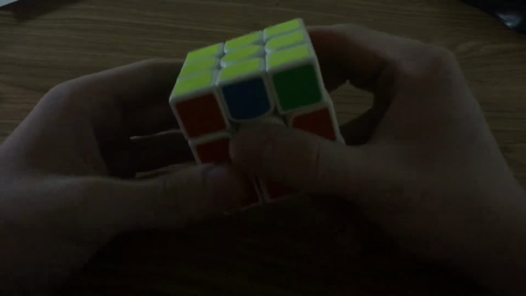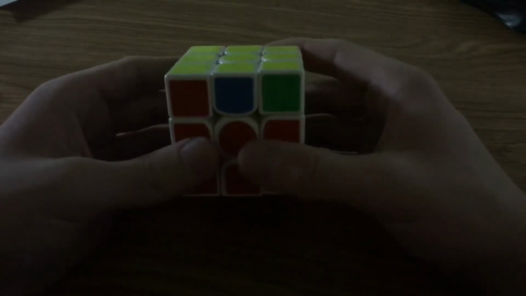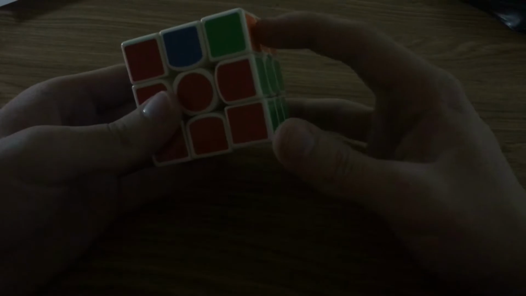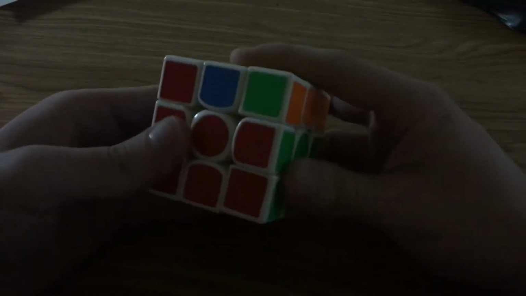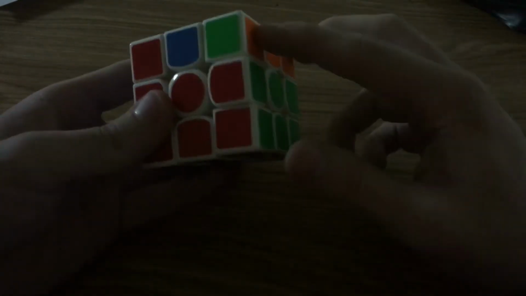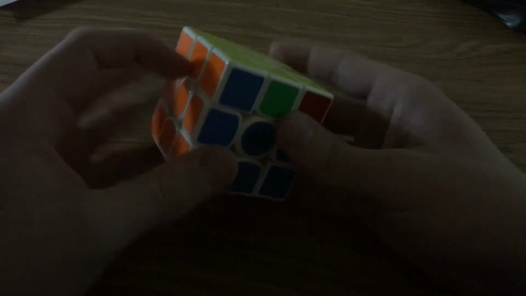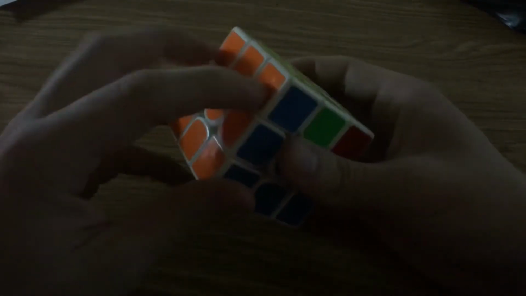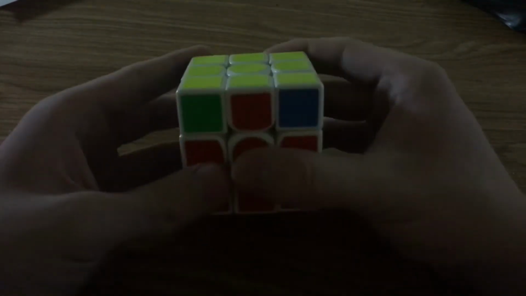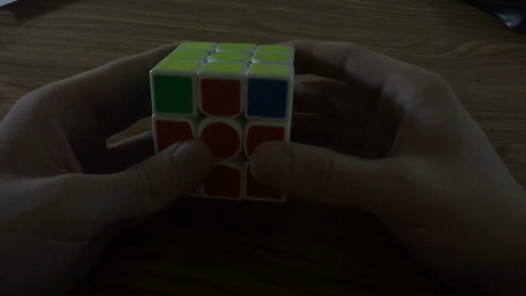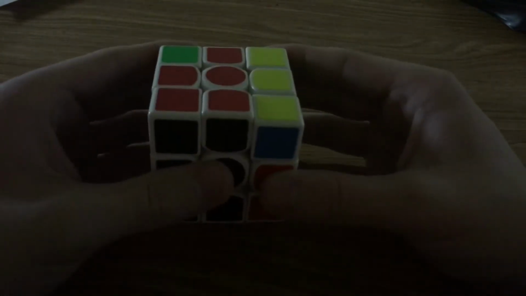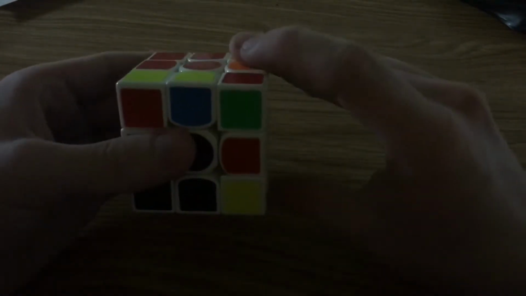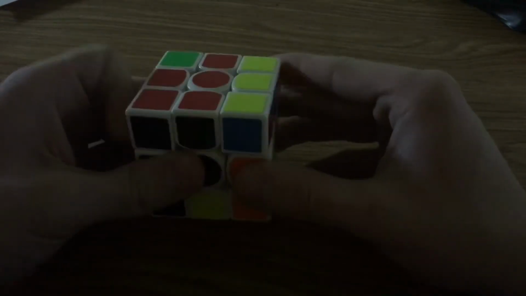Next, at this point, you're going to do your PLL. More likely than not, you're going to have 2 corners permuted and 2 corners not permuted. So you're going to take those 2 corners that are permuted and line them up with here, and put them in the back. And you're going to do this algorithm: left wedge prime, U, R prime, D2, R, U prime, R prime, D2, R2.